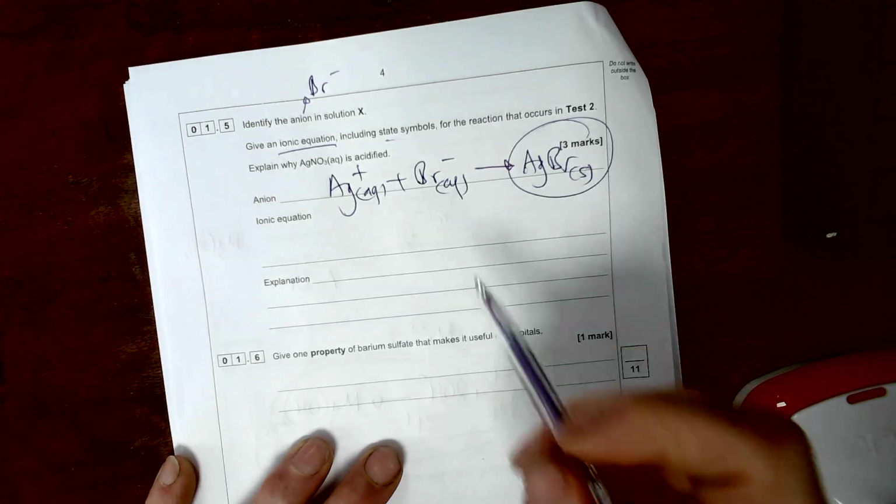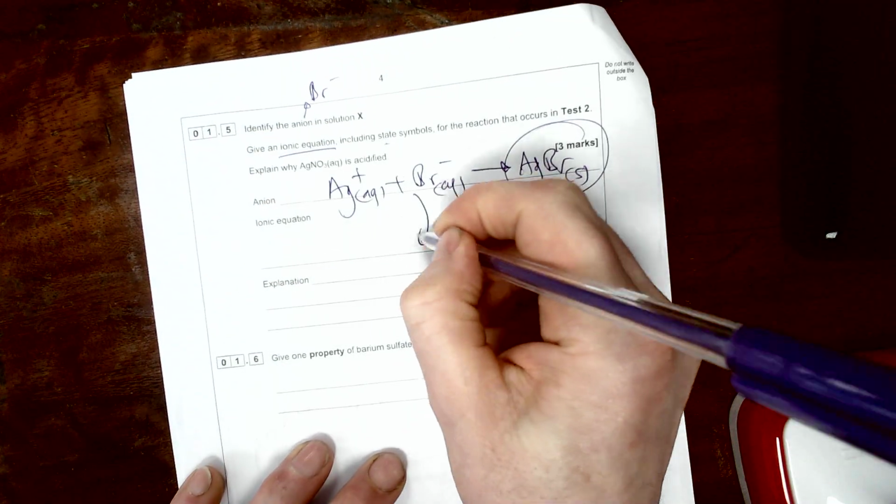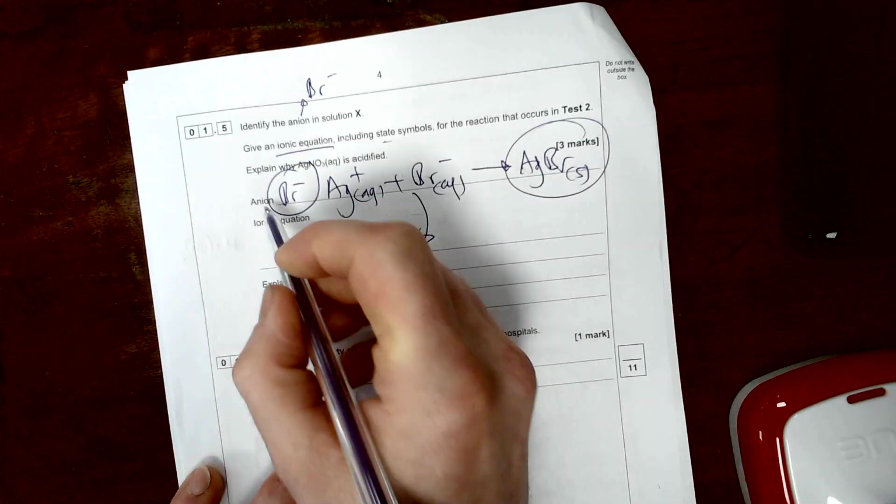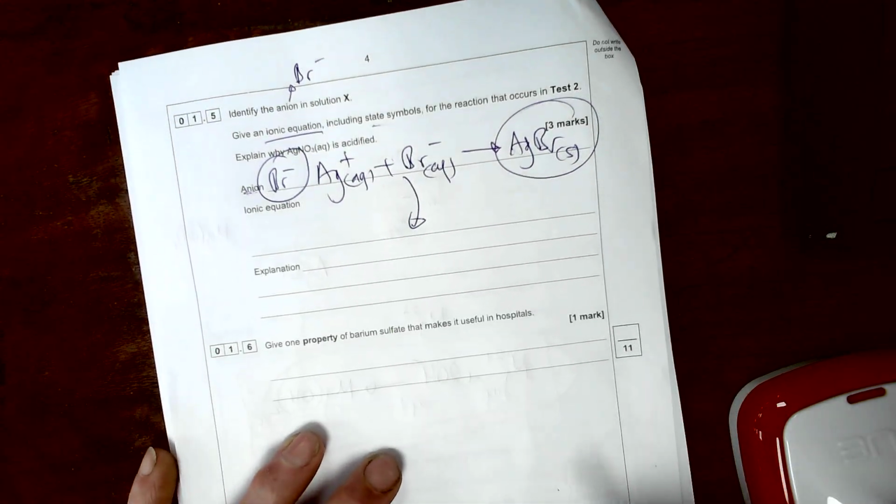Alright, the ionic equation, whoops, I've put it in the wrong space. The ionic equation should go there. The anion was Br minus. Anion means negative ion, of course.